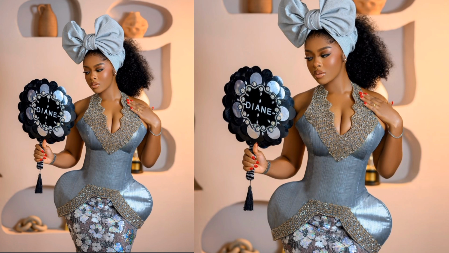So today guys, I'll be doing a tutorial on how to draft this beautiful halter neck corset with a princess dyed bustier star line and also a conical effect. And also it has an asymmetric hemline.